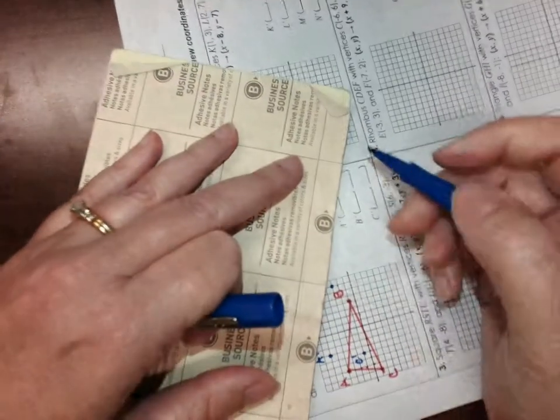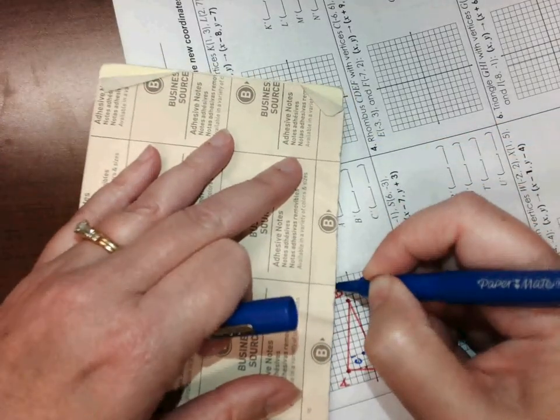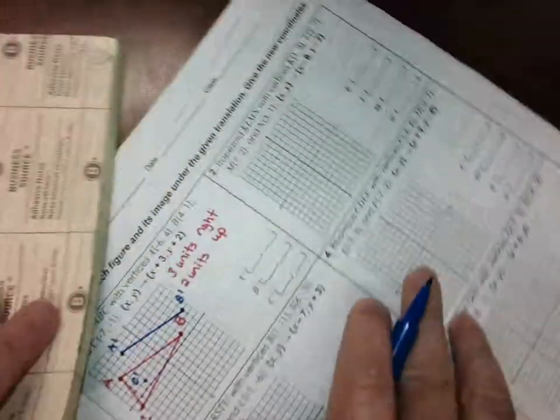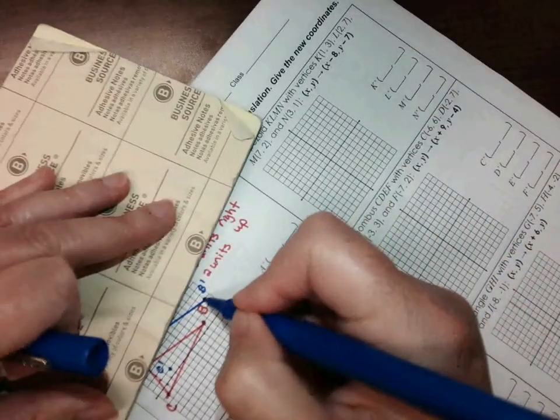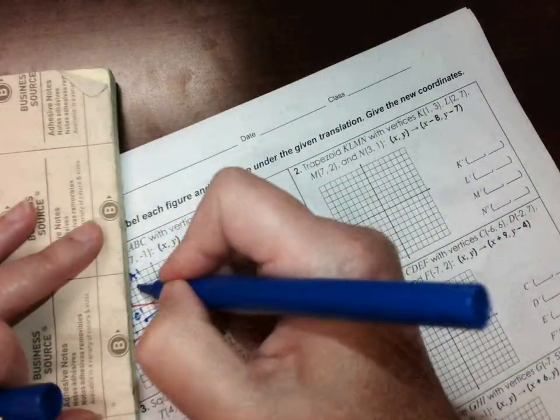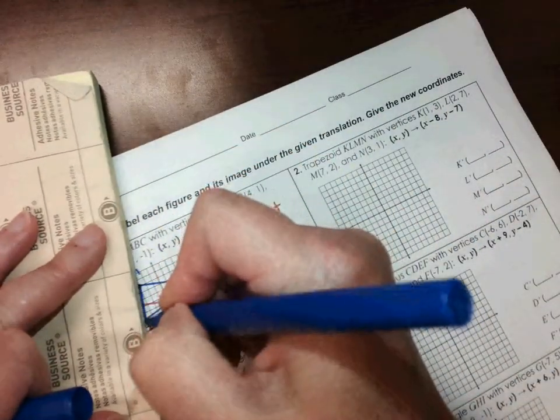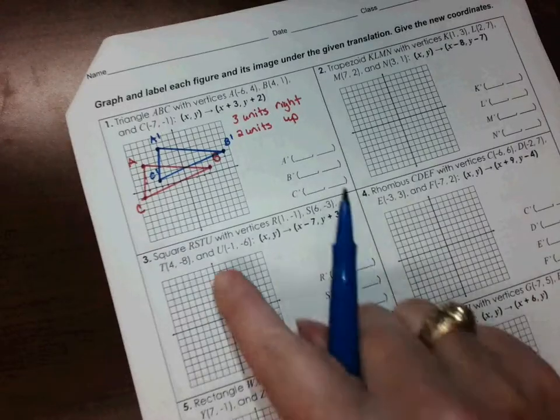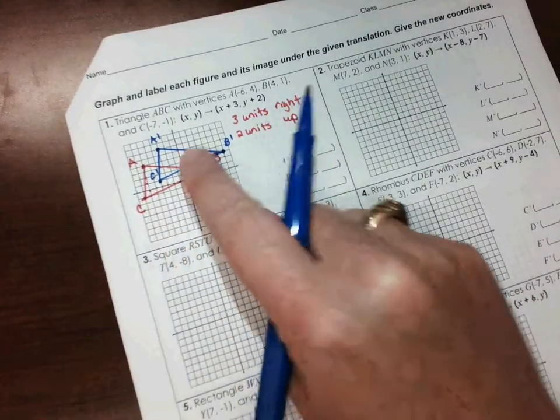And then I connect those points. As you can see, it's the same exact size, the same exact shape. All I've done is slide it from here to here.